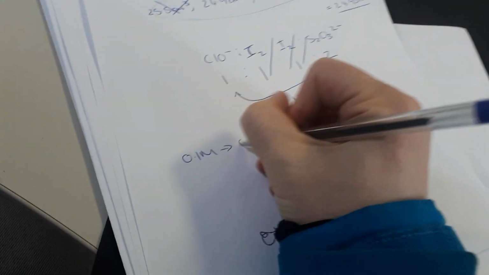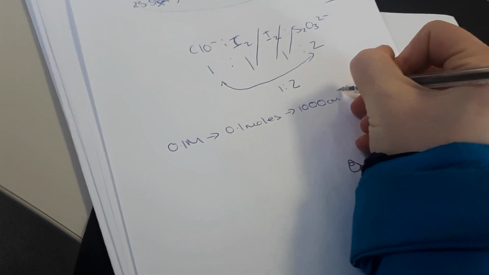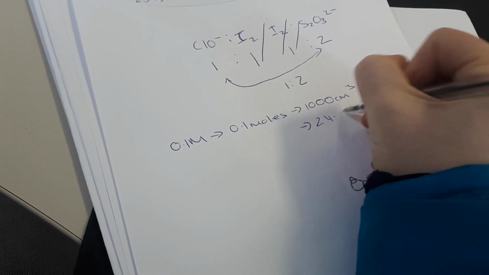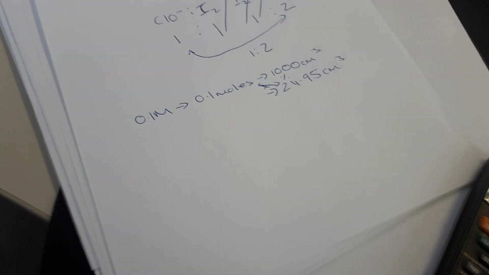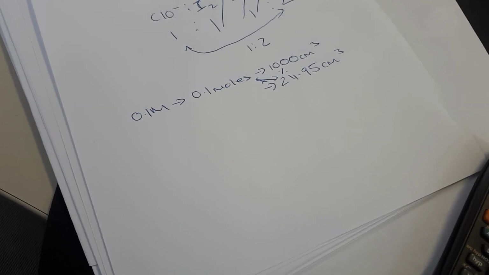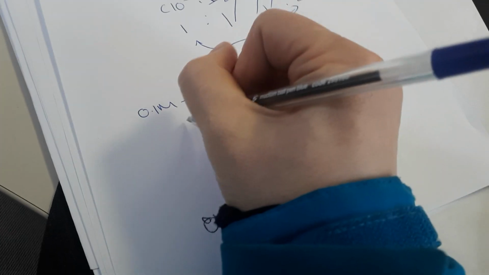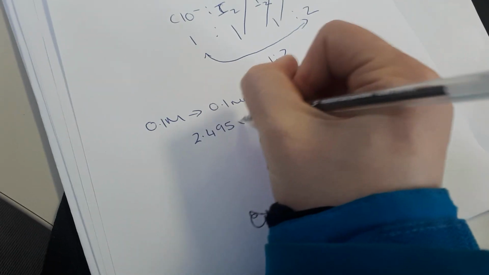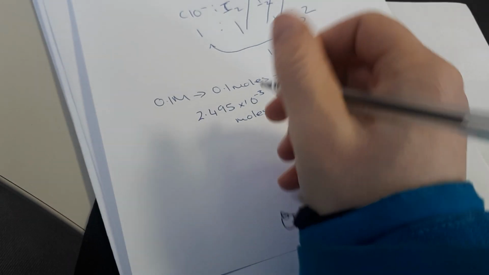I start again with my number of moles of sodium thiosulfate. So 0.1 means 0.1 moles per litre, which is 1,000 centimetres cubed. In this question, I haven't used 1,000 centimetres cubed. I've only used 24.95 centimetres cubed. So I multiply by what I know and I divide by the bit left over. So 0.1 by 24.95 divided by 1,000 gives 2.495 by 10 to the minus 3 moles. That is my number of moles of sodium thiosulfate.